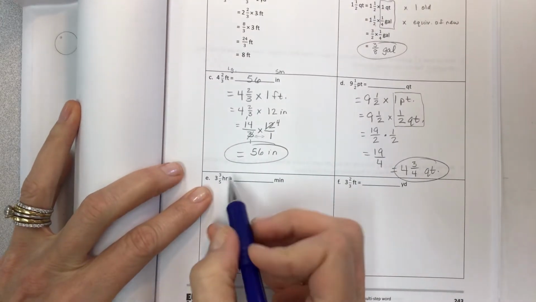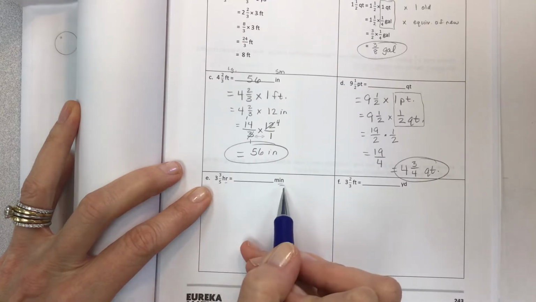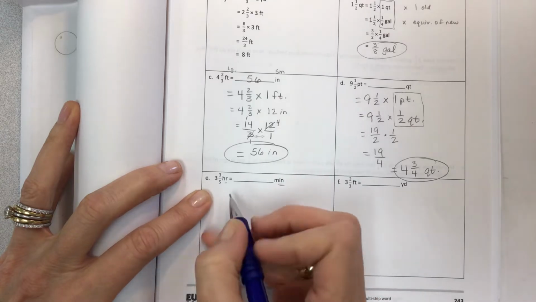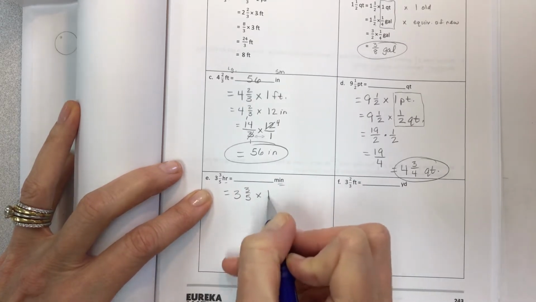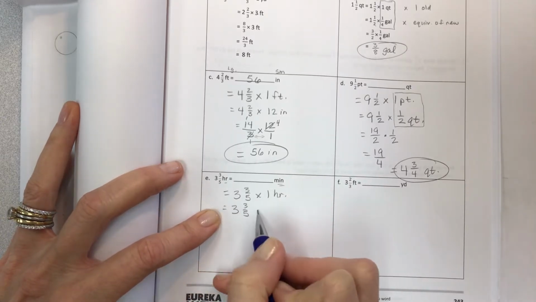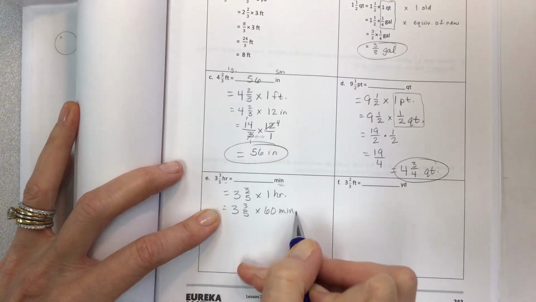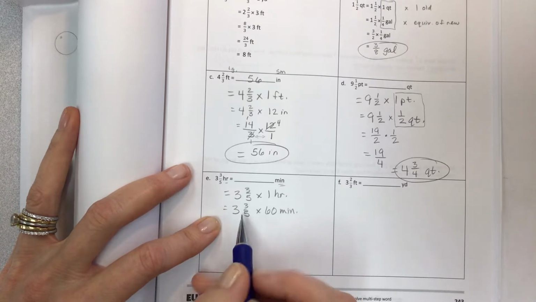Okay, 3 3/5 hours equals how many minutes? Now, hours are pretty big, but minutes are, you know, for every hour, there's 60 minutes. So that's going to be a pretty big answer. 3 3/5 times 1 hour. And then 3 3/5, what's the equivalent of in minutes? 60 minutes. Take your mixed number and make an improper fraction.